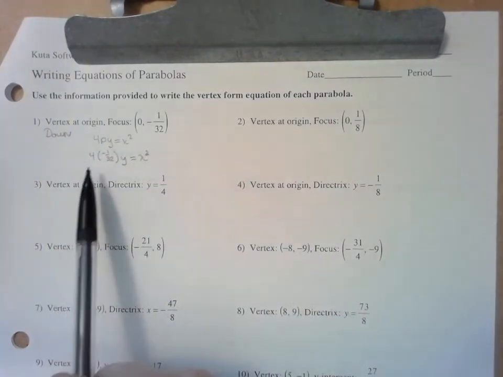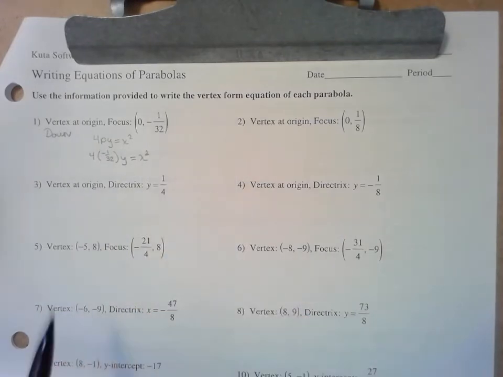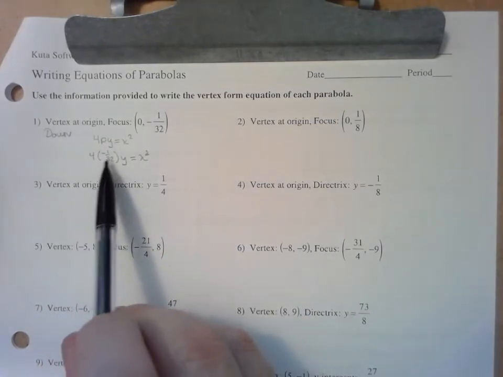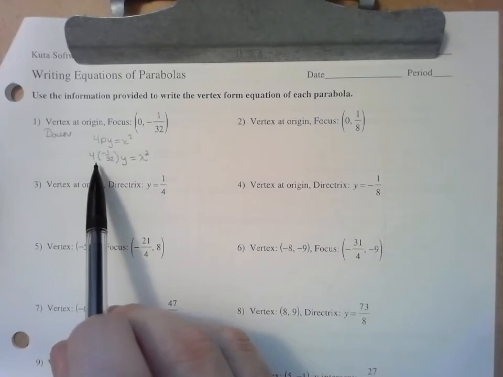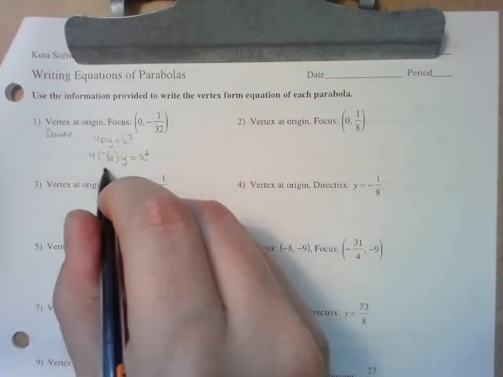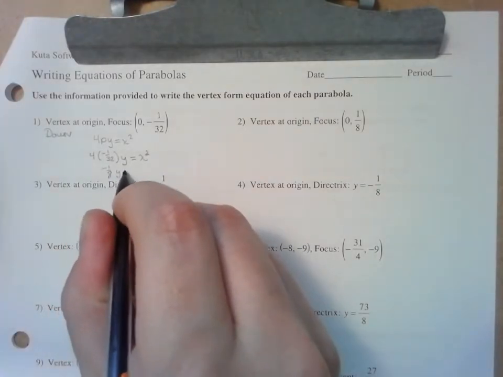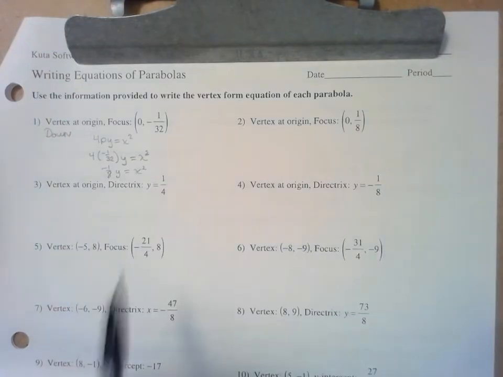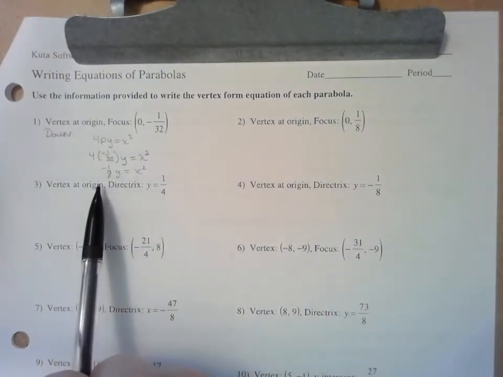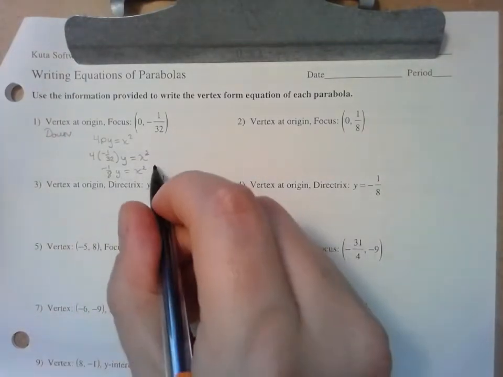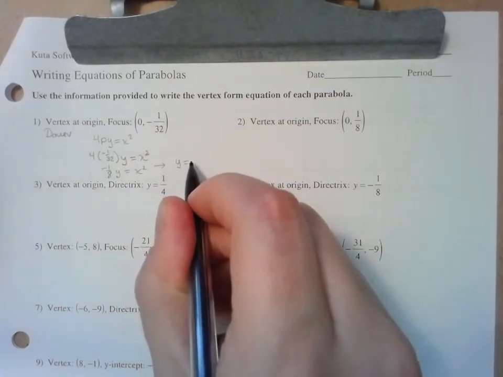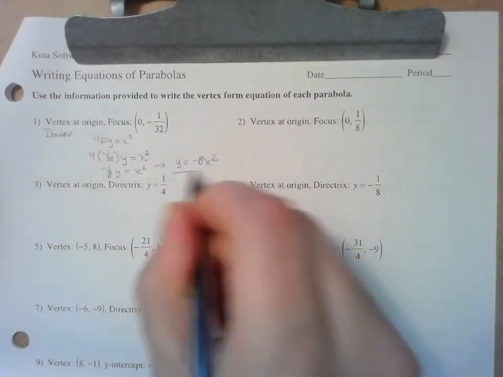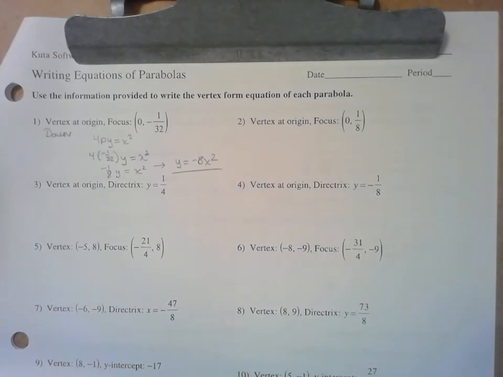What we want to do is multiply this, but then convert this into vertex form. 1/32 times 4 is 1/8. Because it is negative, we'll write -1/8 y equals x squared. The vertex form has the y by itself. Multiply both sides by -8, and this is your vertex formula for the very first parabola.